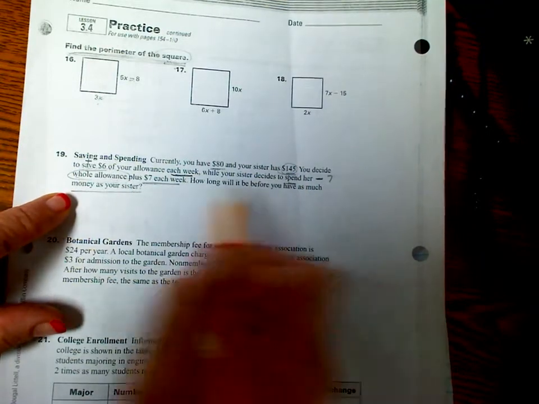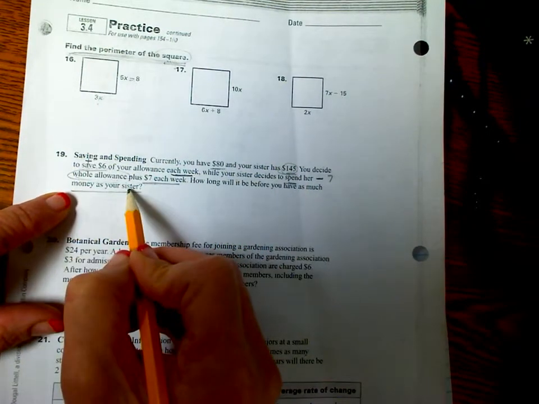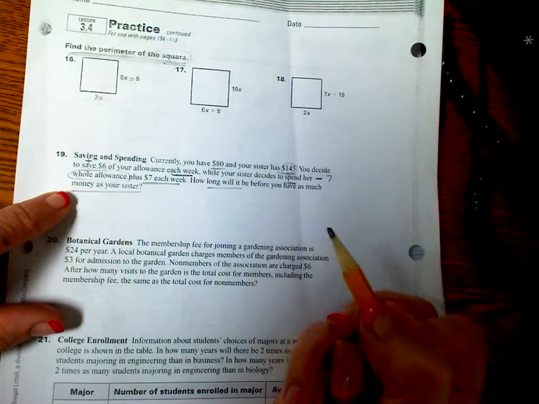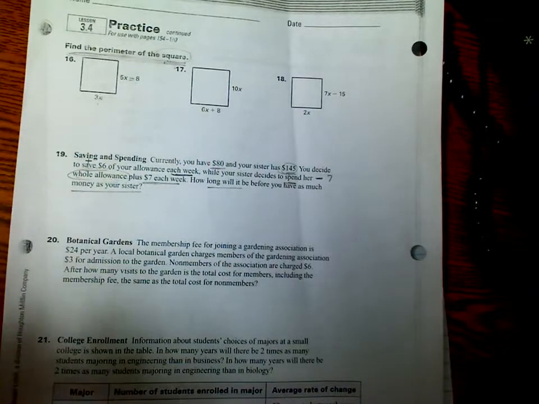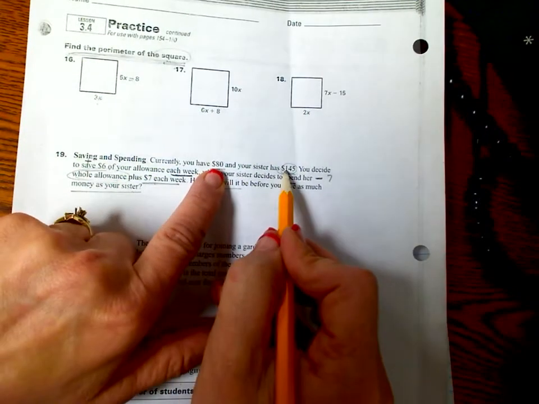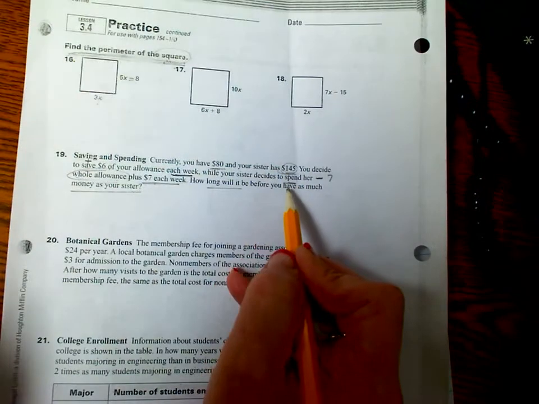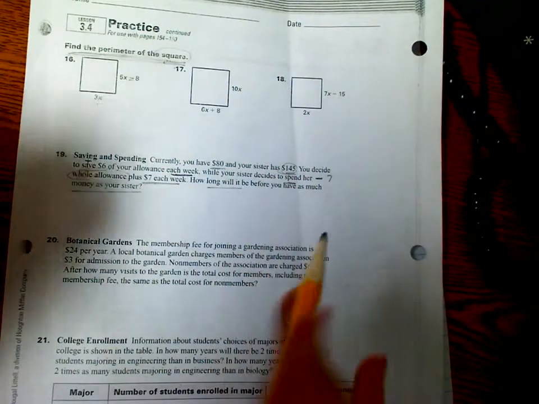How long will it take you before you have as much money as your sister? So we're talking about weeks here. They want to know how many weeks it's going to take that you and your sister have an equal amount. Because right now you only have 80, she has 145. So she has more than you. But you're saving some, she's spending some. So at one point, somewhere, it's going to equal out.